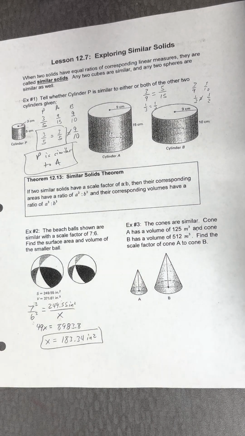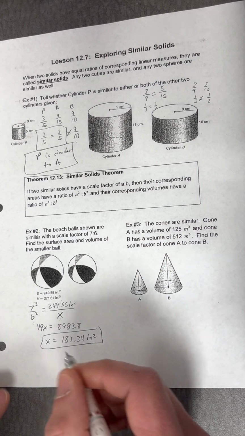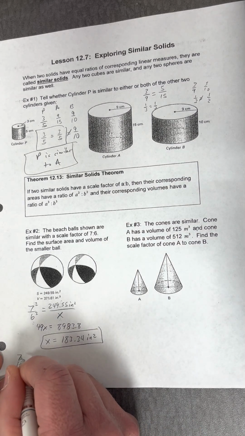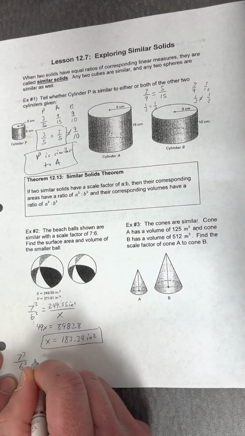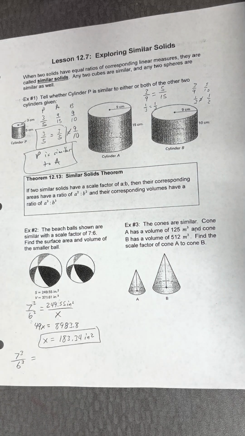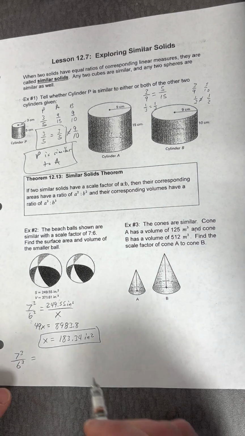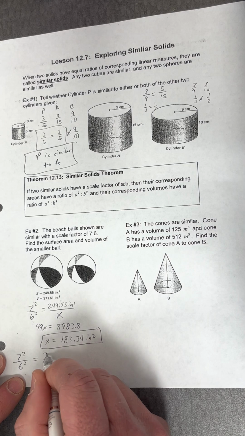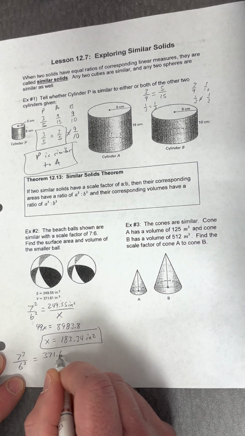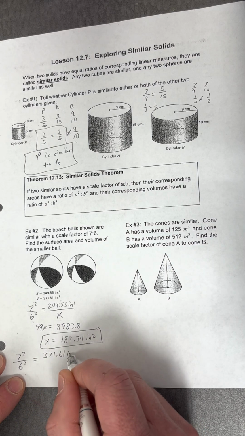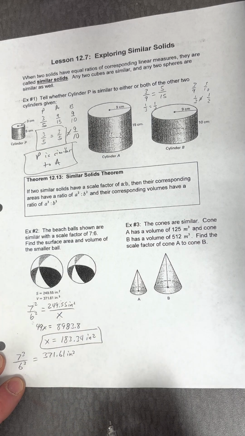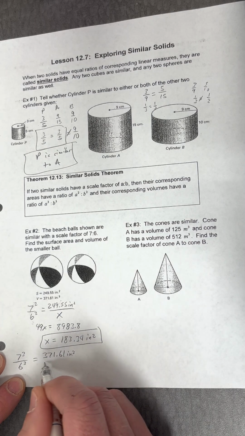Now to calculate the volume, we can't use that same ratio. We've got to cube it. So we're going to go 7 cubed over 6 cubed, and it's the same setup. It's just that now we're looking at the volume, and the volume of the bigger ball is 371.61 inches cubed, but same setup.